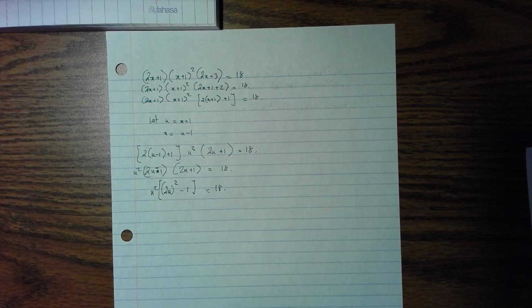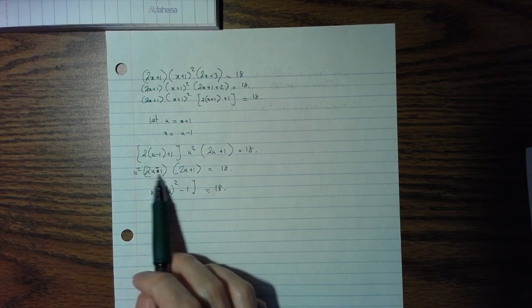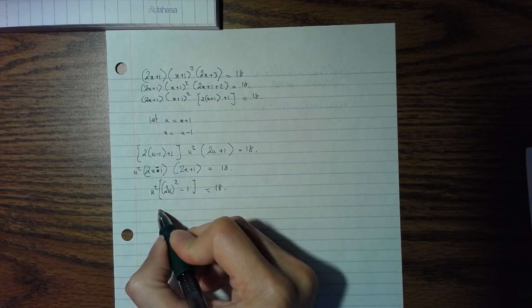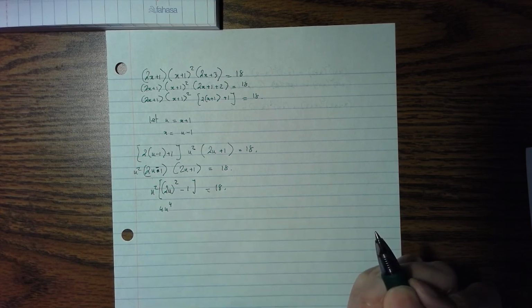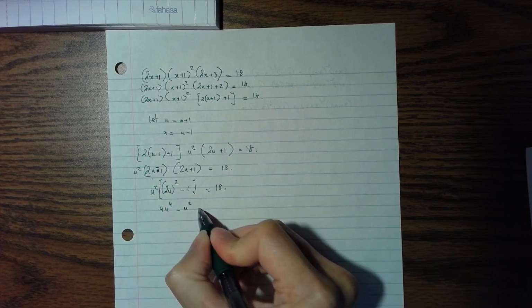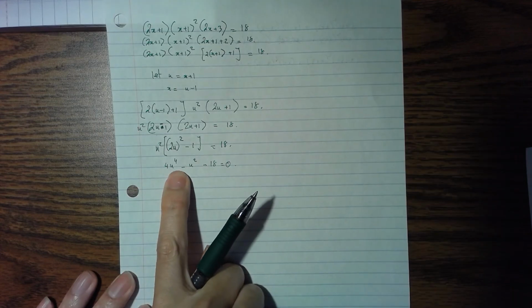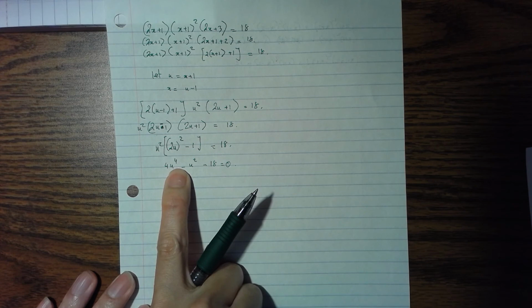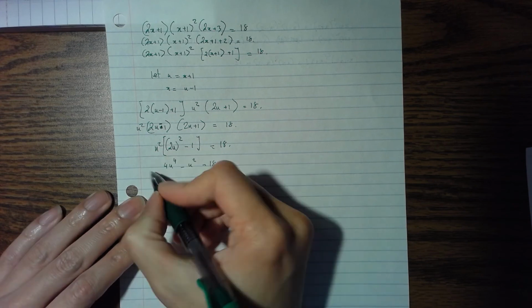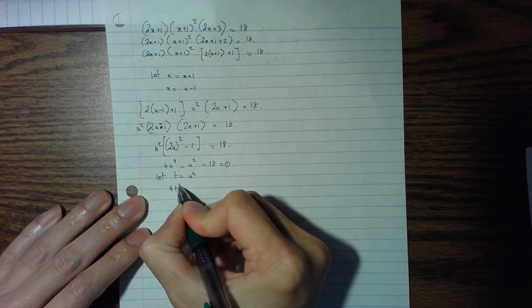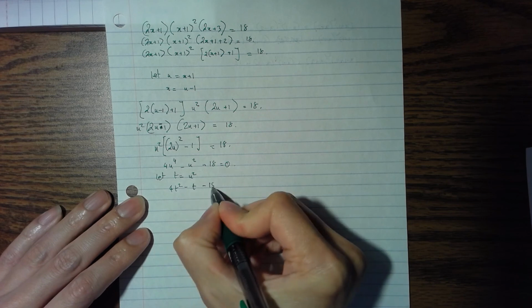Right? You got (a minus b) times (a plus b). Okay, so I have 4 of them, so they become 4u to the 4, minus u square, minus 18 equal to 0. And what is this? I can name another variable here, right? So I can let t equal u square, then it becomes 4t square minus t minus 18 equal to 0.